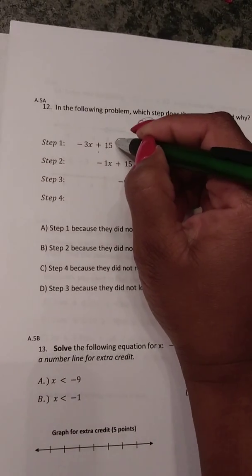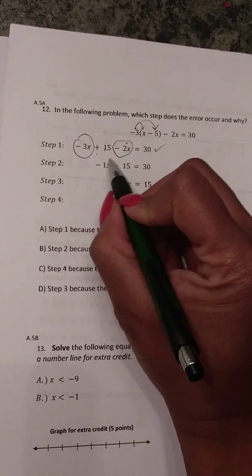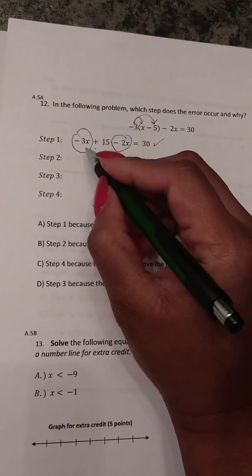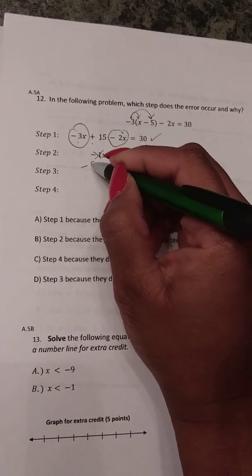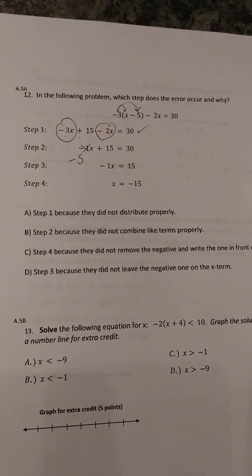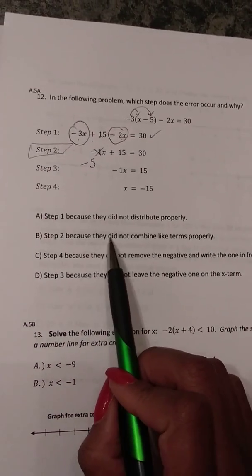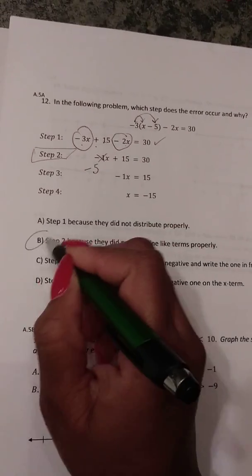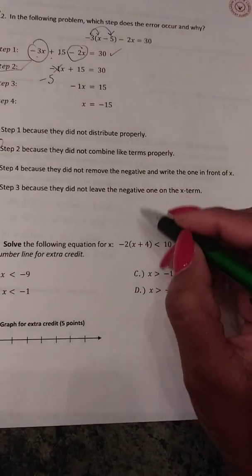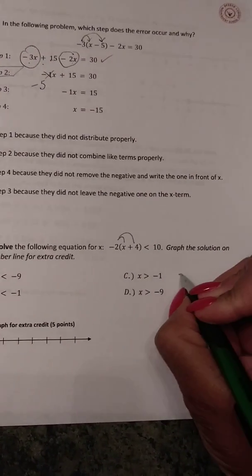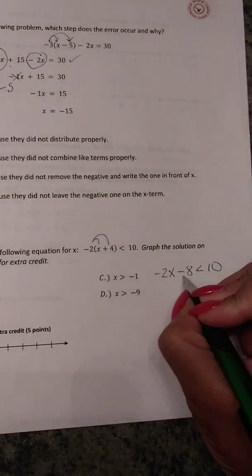Now combine like terms. Ooh, that is not negative 1. That is a negative 3 plus a negative 2, which should be negative 5. So the mistake happens right here. They did not combine like terms properly. Next problem, distribute. Plus 8.